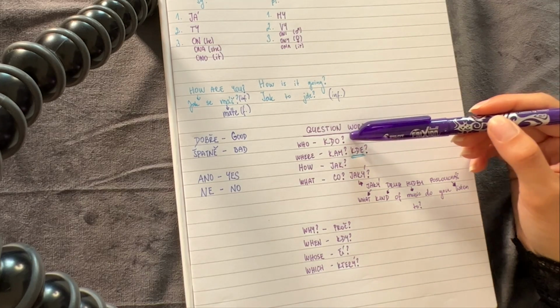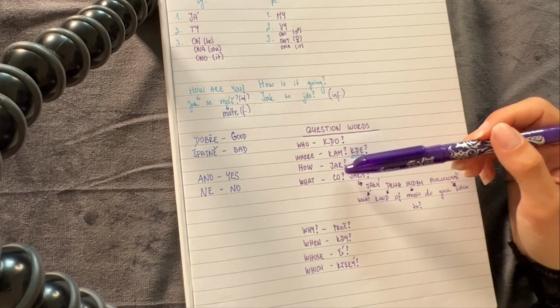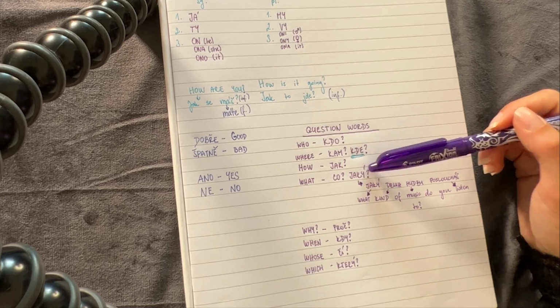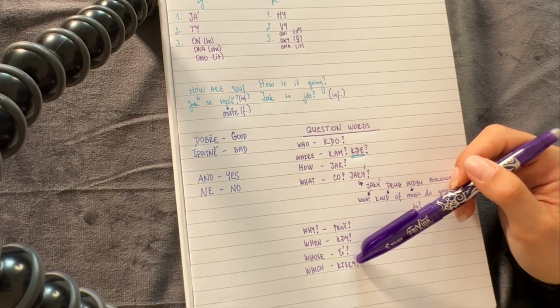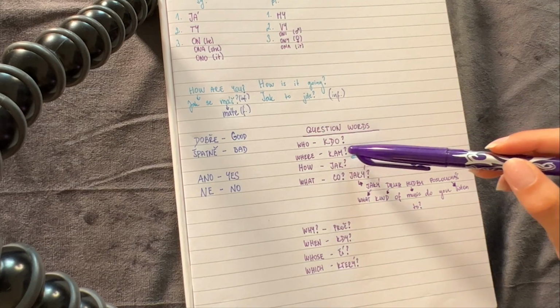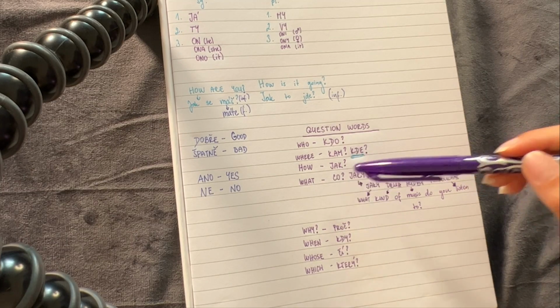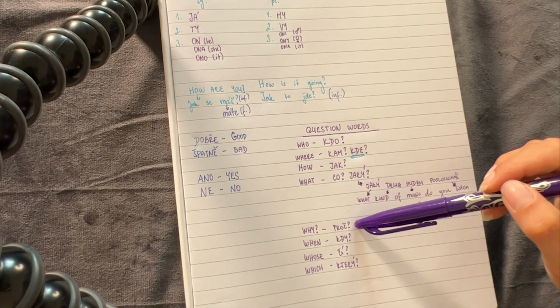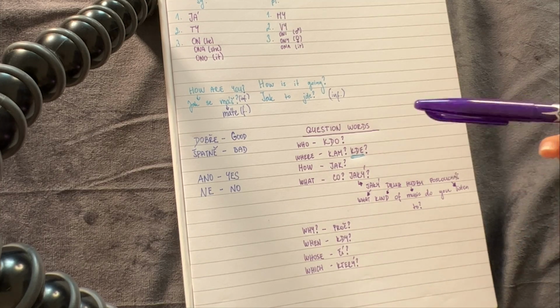So we have kdo, kde, kam, jak, co, jaký, proč, kdy, čí, který. We have a rising intonation when we say those words.